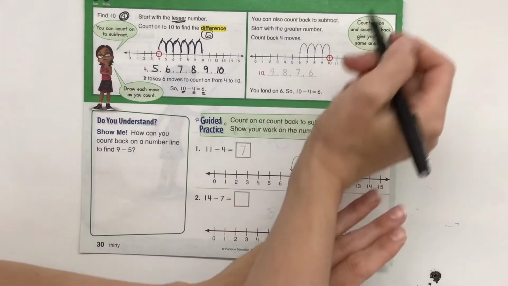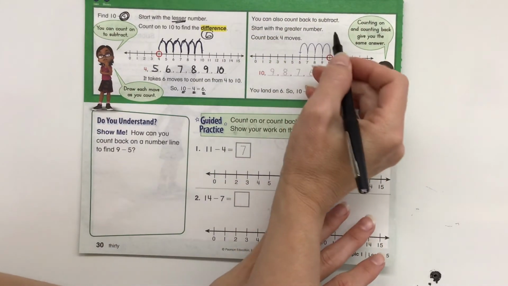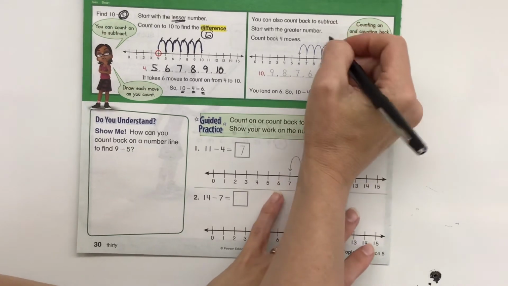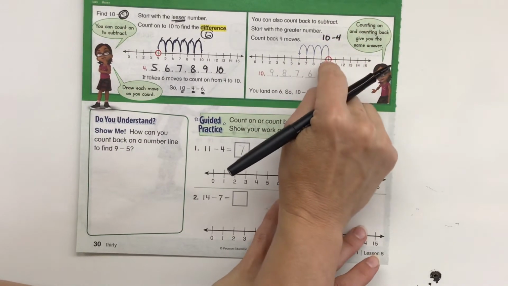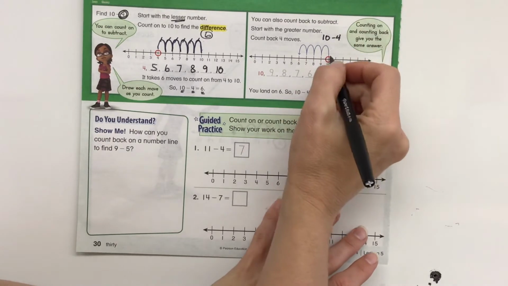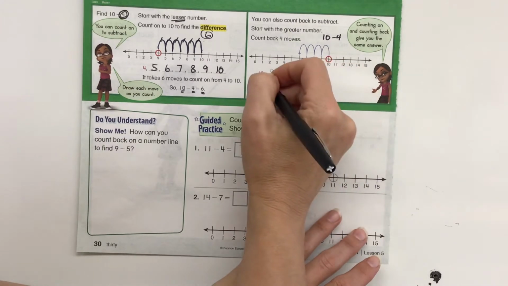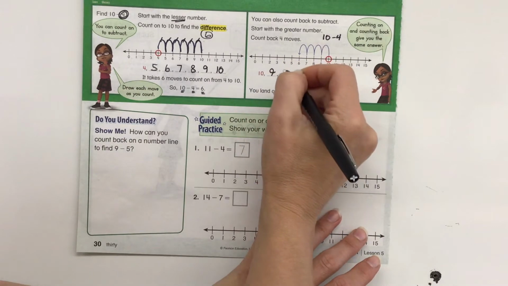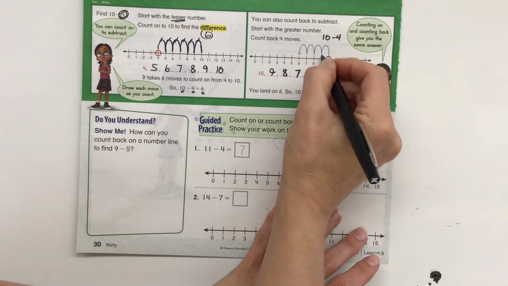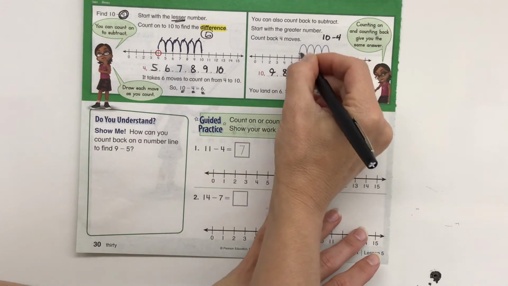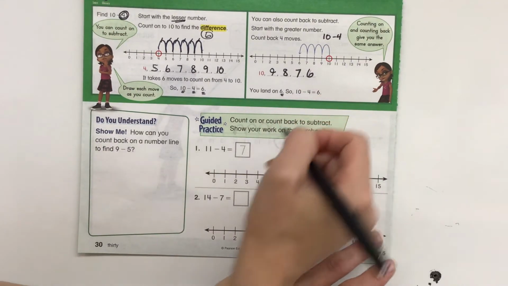Okay? You can also count backwards to subtract like I did on the first page of this. Start with the greater number. Okay? So again, we're still doing 10 minus 4. The greater number is 10. So we start at 10 and we count back 4. 1, 2, 3, 4. So if we count backwards, 10, 9, 8, 7, 6. And you land on 6. So the answer of 10 minus 4 equals 6.